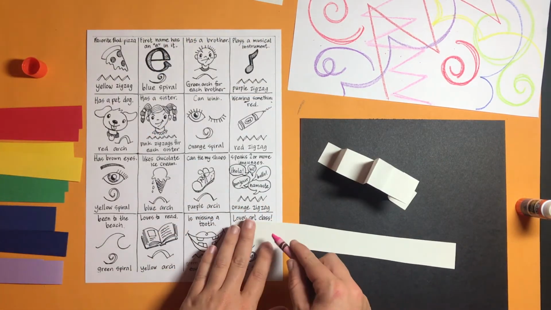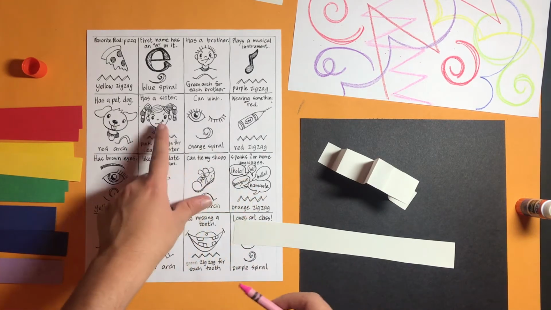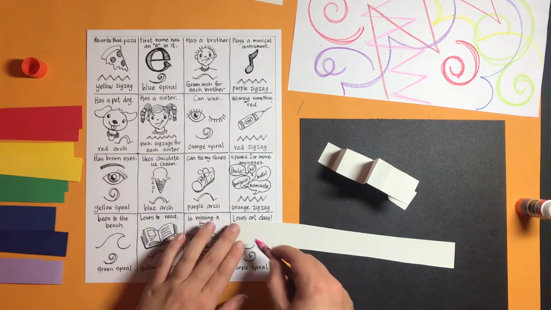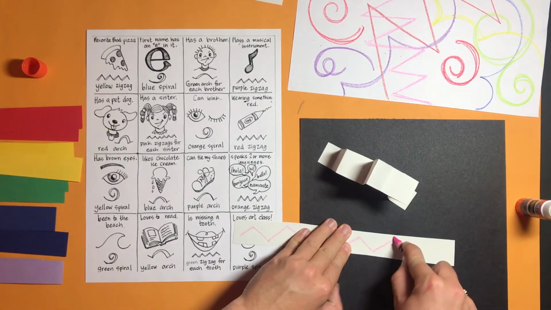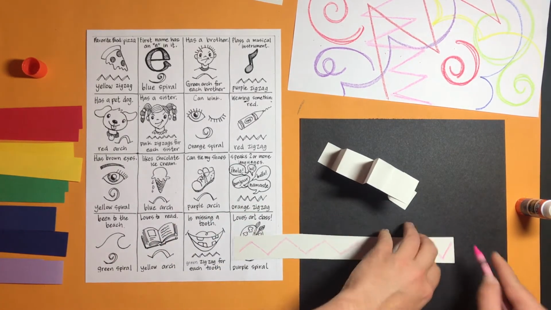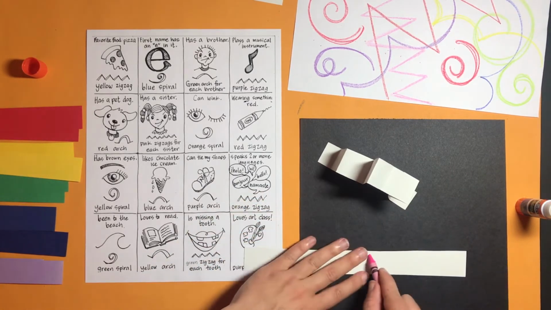So if I grab another one, maybe I do want to draw another one for that sister that I have. You can either draw the zigzag line across your white cut paper, or you can flip it and color the whole thing.